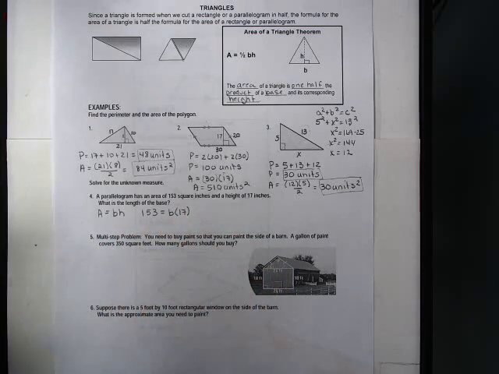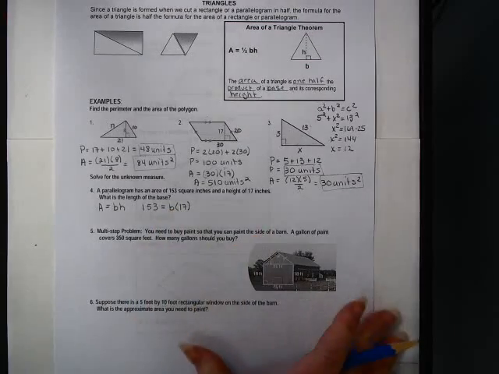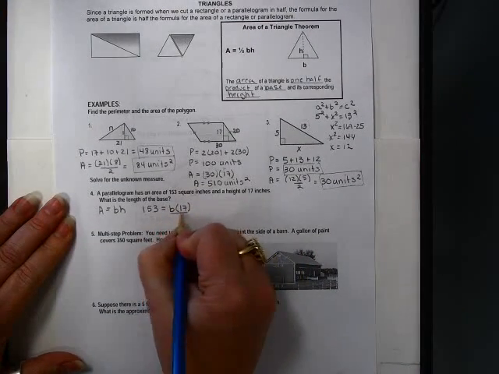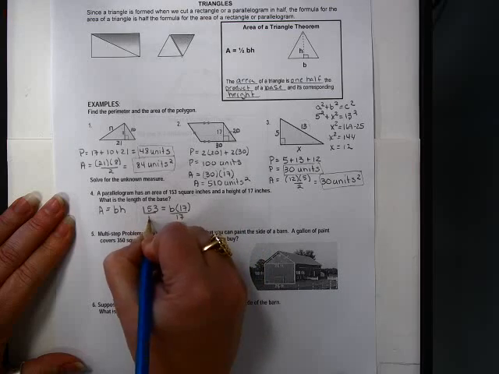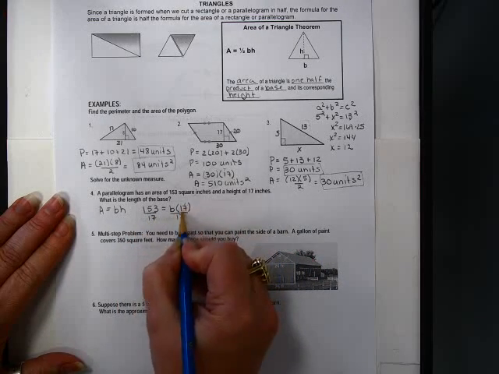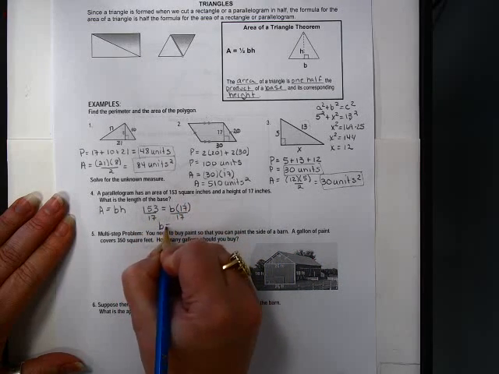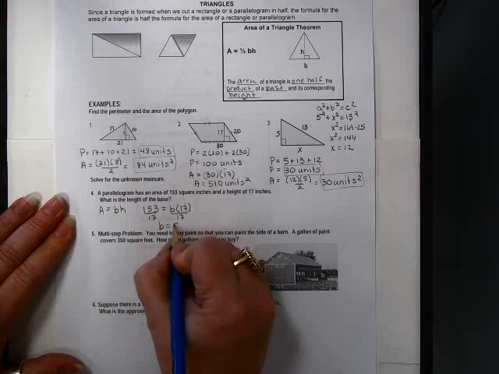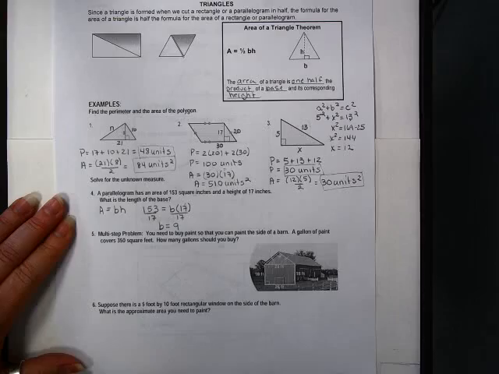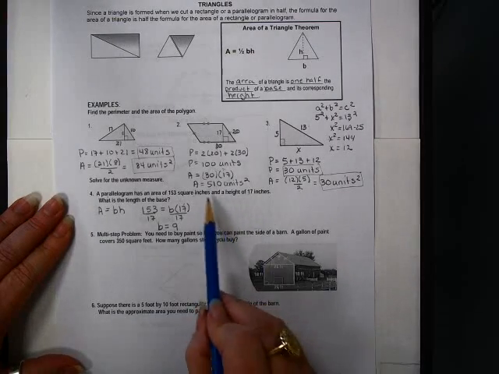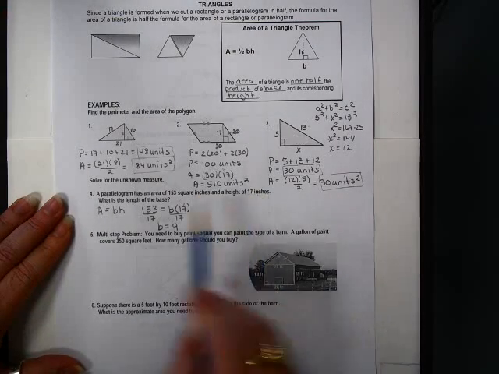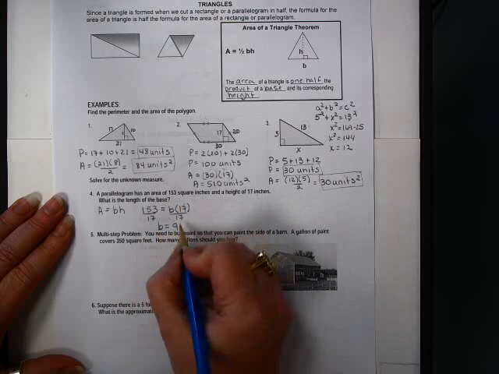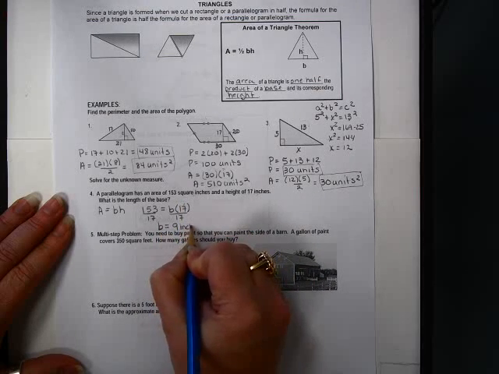Now, this is the algebra part. The geometry part is over. Here's the algebra part. Divide both sides by 17. Plug that into your calculator. B equals 9. Now, always make sure you label. They gave me inches, and this is a base, so that's going to be inches, not inches squared.